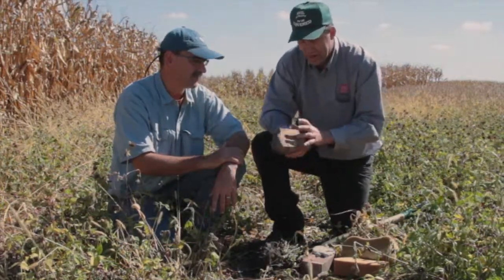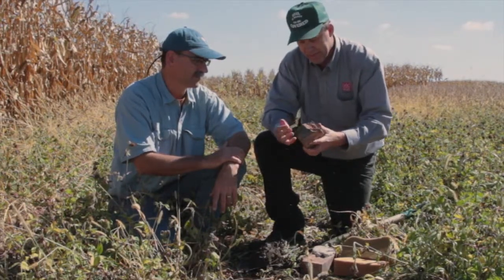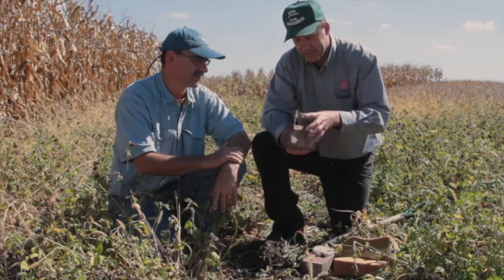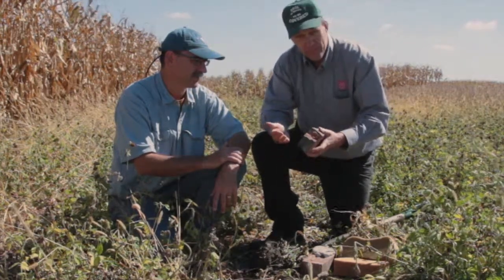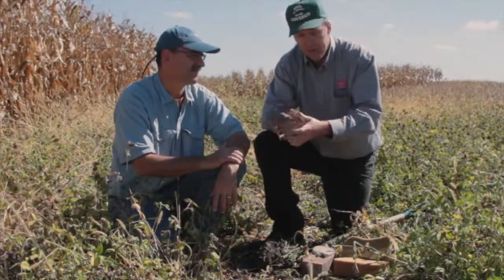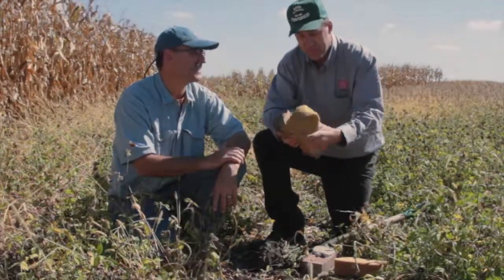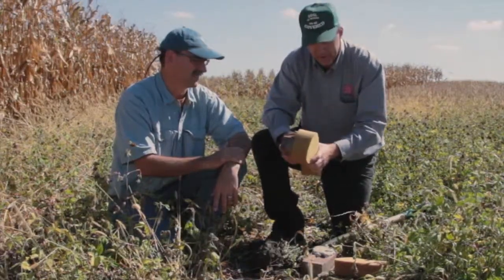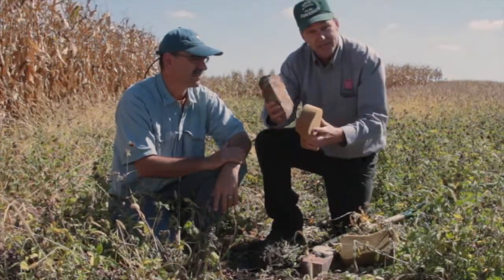What I like to ask farmers is, how did we make this brick? You take subsoil, soil that's high in clay, put it in a furnace, burn off the organic matter, and then dry it out. So it gets really hard and really dense. If you compare that to this sponge, which represents organic matter, they're about the same size, but this one is much denser.